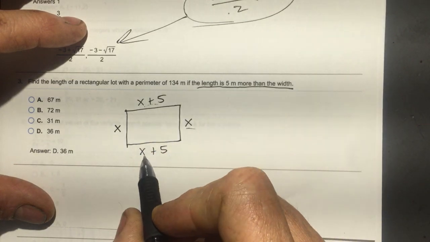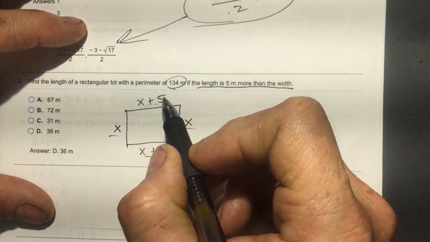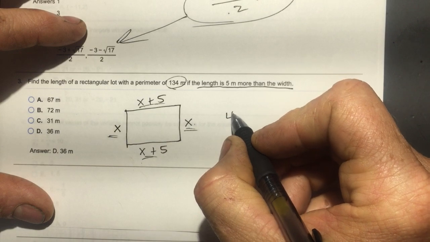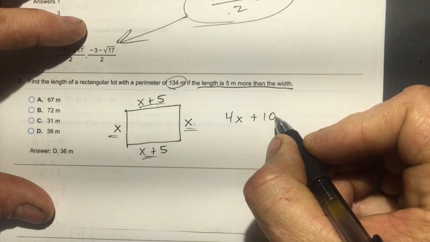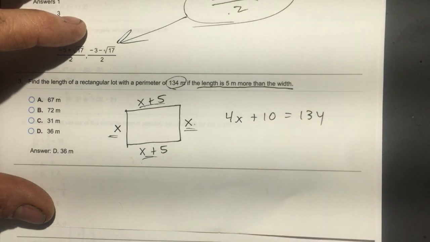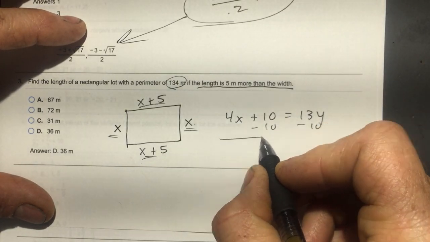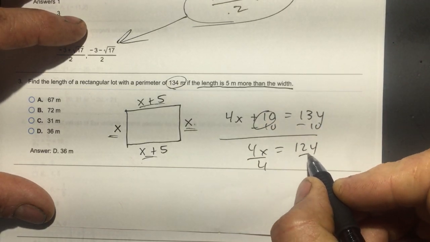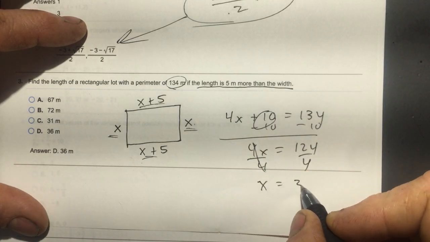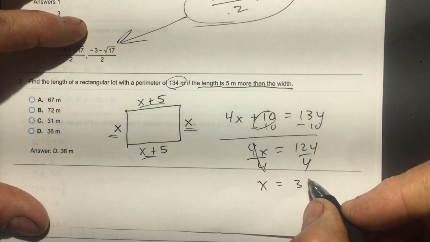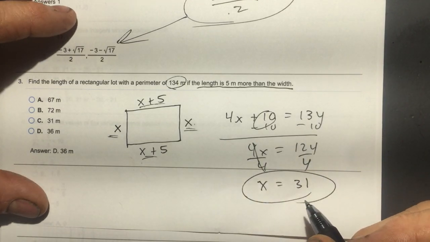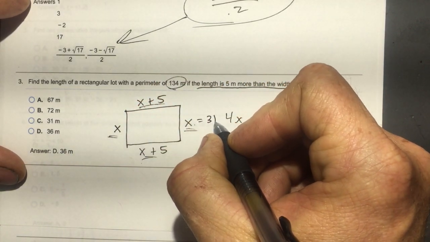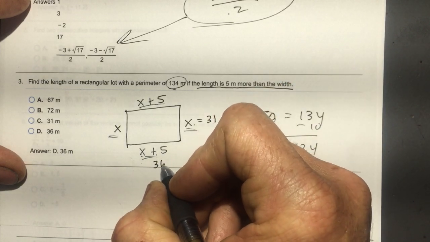If I add these expressions together, that'll be my perimeter, which is 134. So I add these 4 expressions: it's going to be 4x plus 10 equals 134. Then I just solve this. Minus 10, so 4x equals 124. Then divide by 4, it's going to be 31. So x is 31. That's my width, and 31 plus 5 is 36. And that's what it asks for.